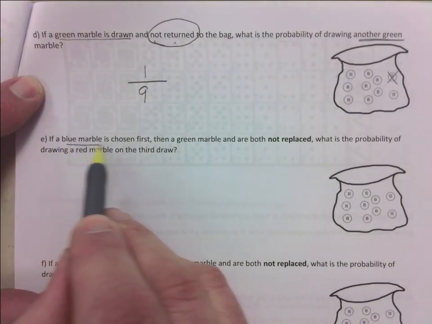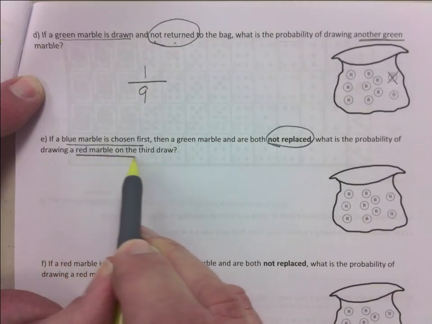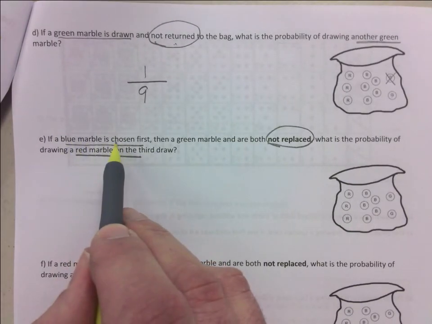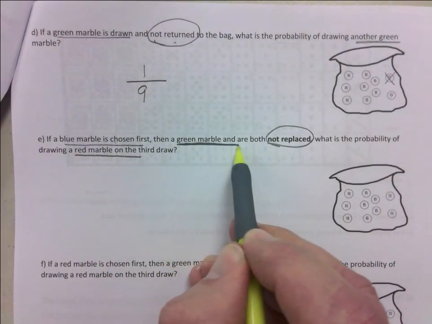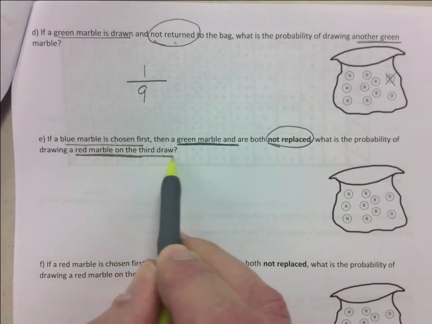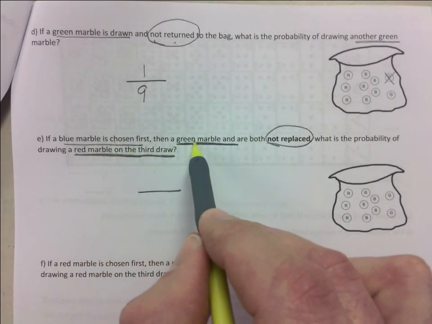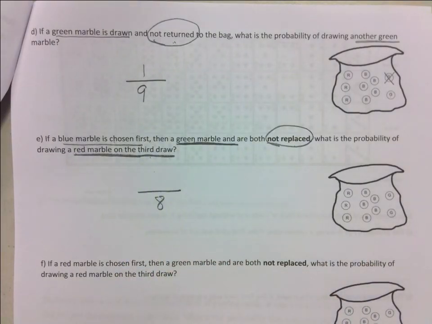Again, a blue one is chosen first, not replaced. What's the probability of a red marble? Oh, sorry. I jumped the gun on this one, sorry. Blue marble first, then a green marble. They're both not replaced. What's the probability of getting a red one on the third draw? How many have we already removed before the third one? 2, right? So we're down to 8.